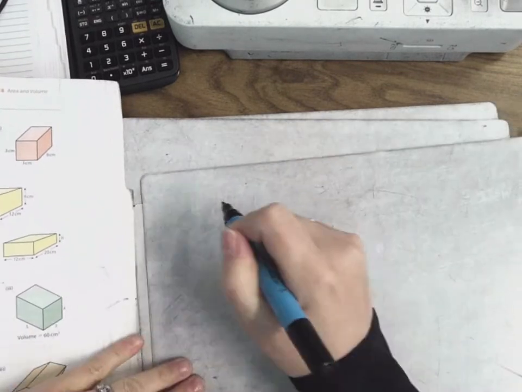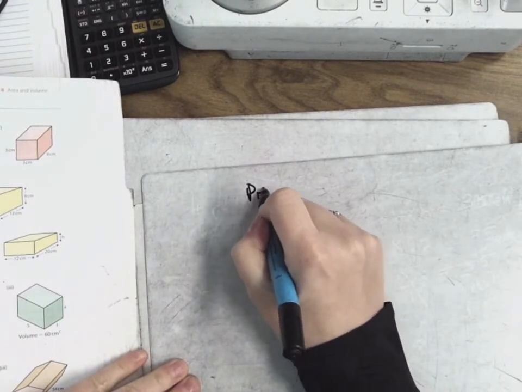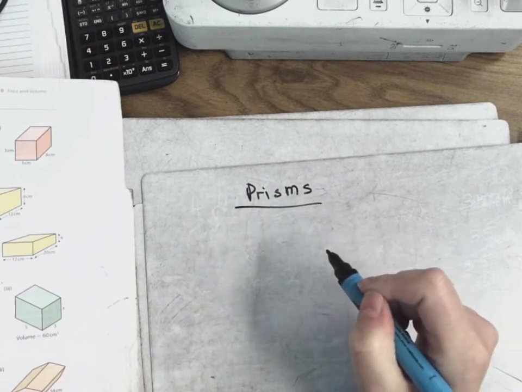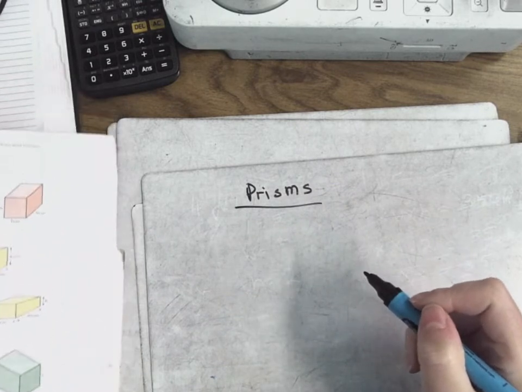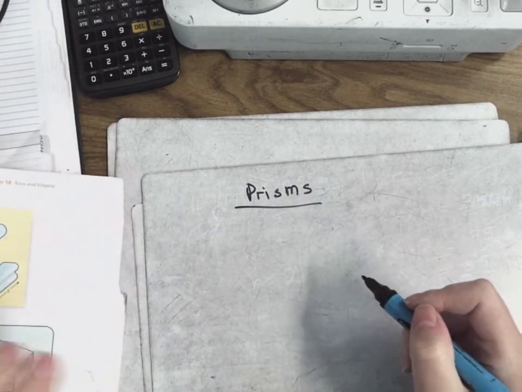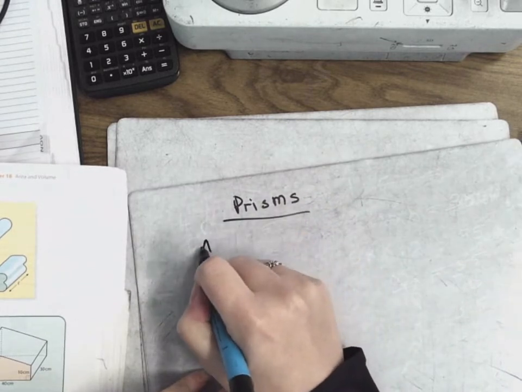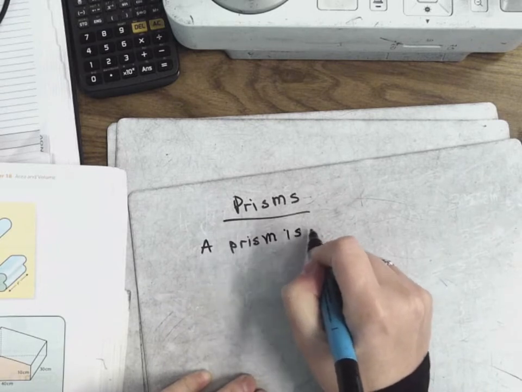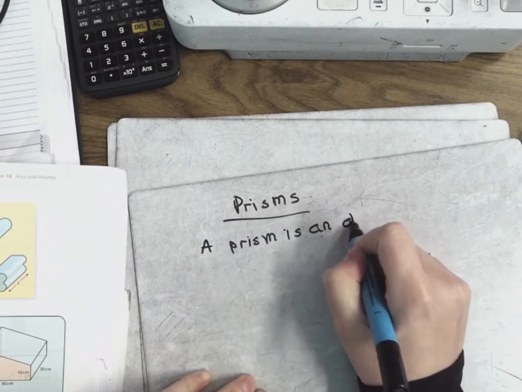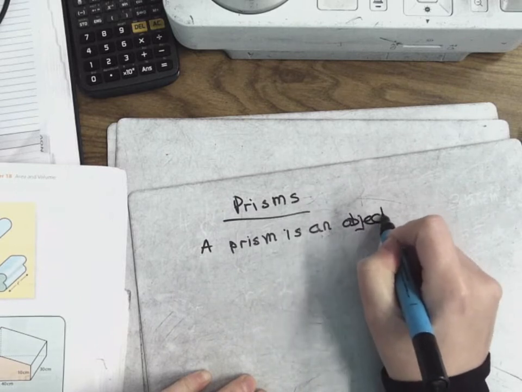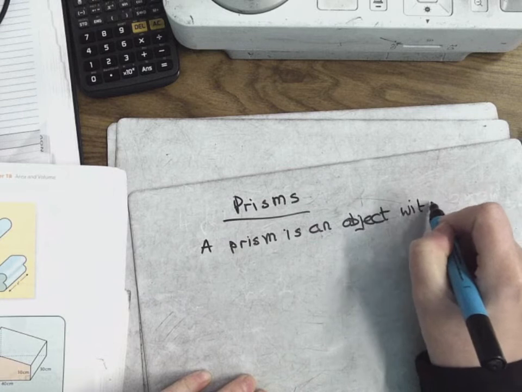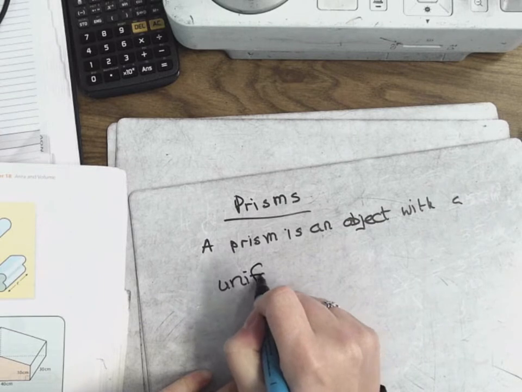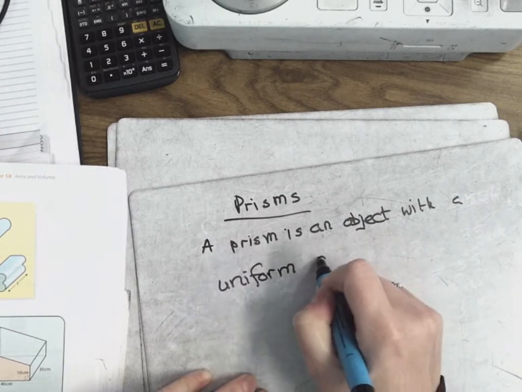Okay, girls. Right, so I'm going to talk about what's a prism first. A prism is any shape that's the same at the front as it is the whole way along. Now I'll write this down and then I'll explain what I mean. A prism is an object with a uniform cross section. Now, I'm going to explain what that means in everyday language.